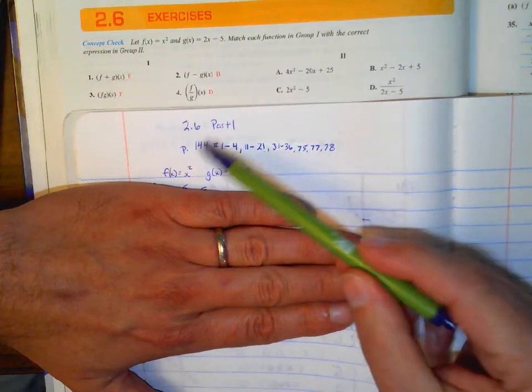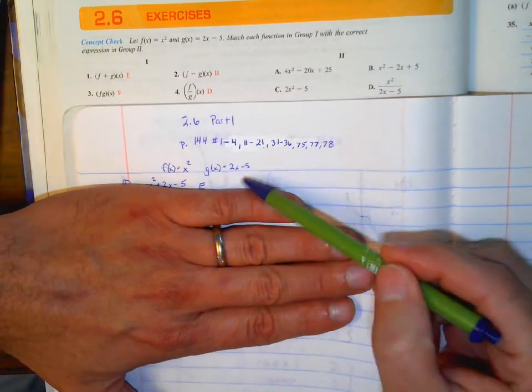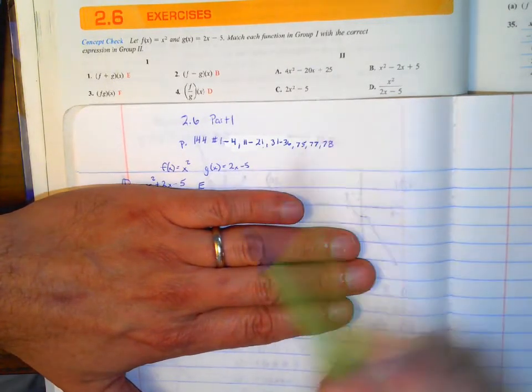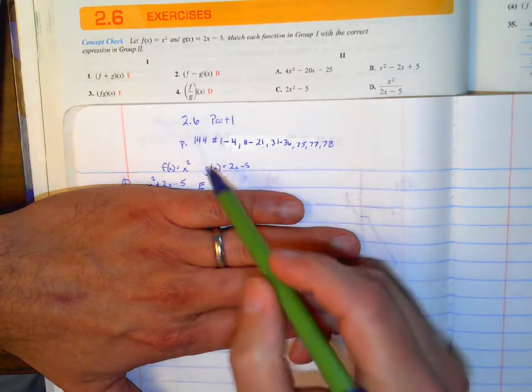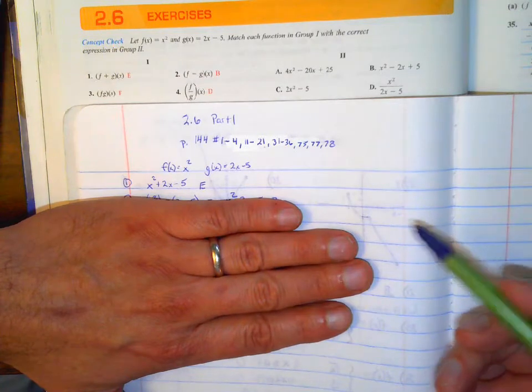Okay, this is homework 2.6, page 144, part 1. So you have your f of x and your g of x. The first one there, number 1, you're asked to add these together. So you look for like terms. So you just have x squared plus 2x minus 5, which is e.